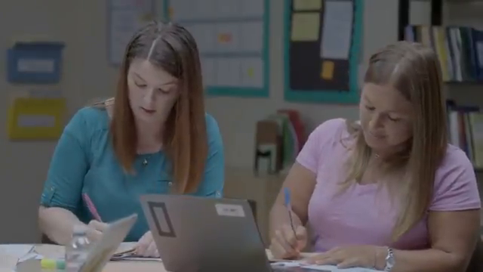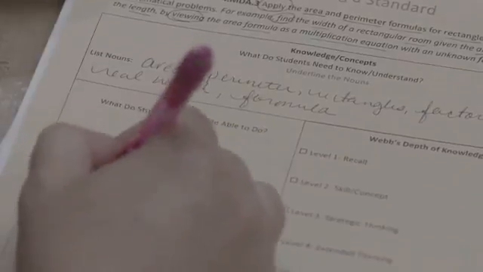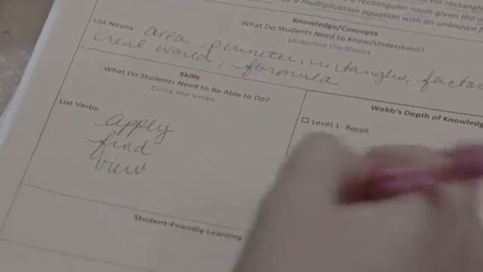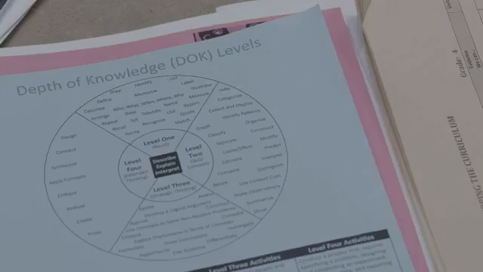So let's move on to the verbs. I had apply. Apply, find. I also had view. All right, so let's move on to our Webb's depth of knowledge. So looking at the verbs and the skills that the students need to be able to use in this particular standard, what level do we think that the students need to be operating on for this standard?